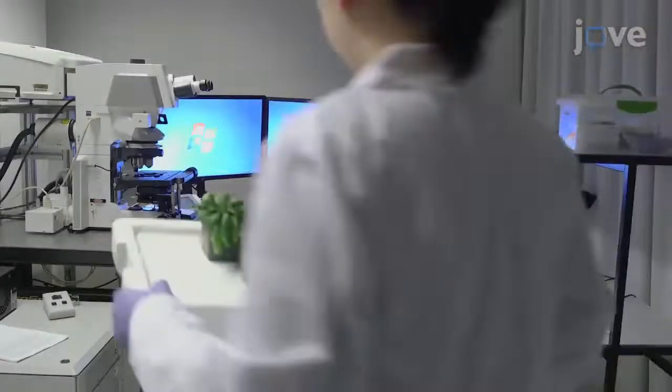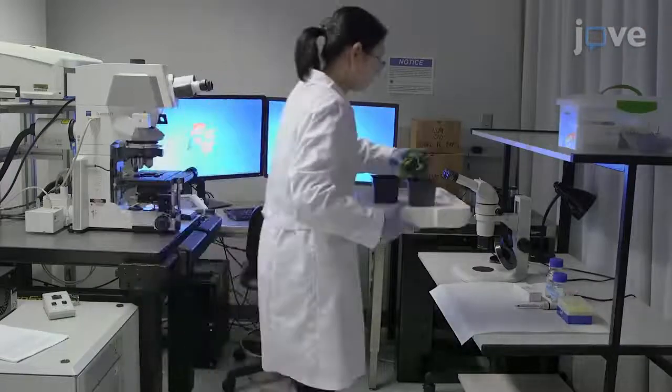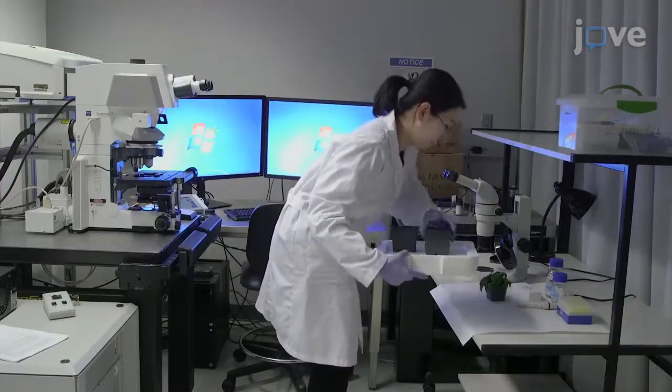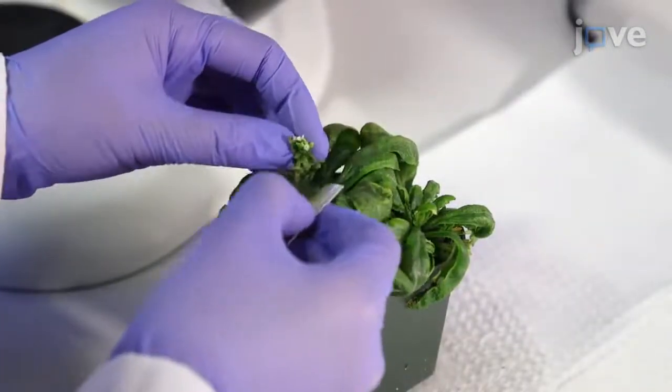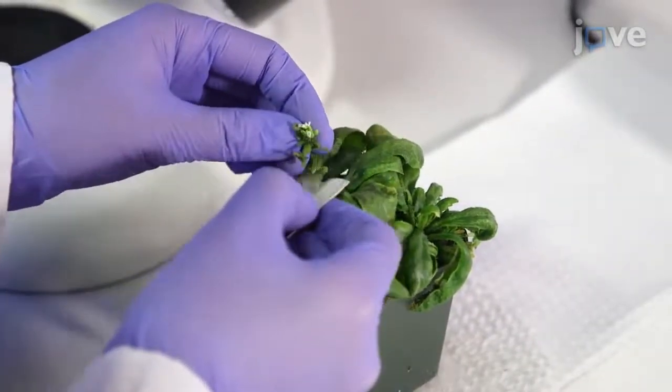To begin, grow Arabidopsis, tomato, and soybean plants as detailed in the text protocol. Cut the inflorescence shoot apex from the bolted Arabidopsis plants.